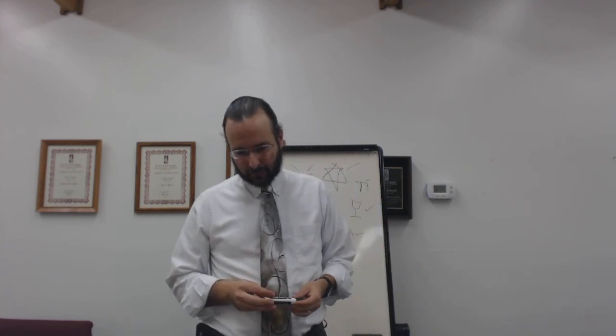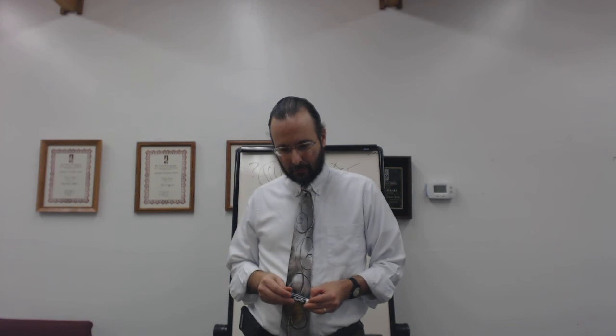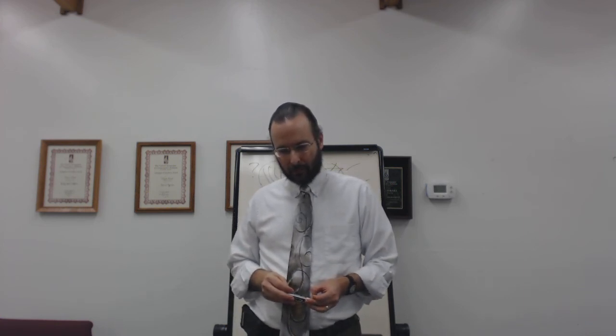Make poles of acacia wood and overlay them with gold. Then insert the poles into the rings on the side walls of the ark for carrying the ark. The poles shall remain in the rings of the ark, they shall not be removed from it. And deposit in the ark the tablets of the pact, which I will give you.